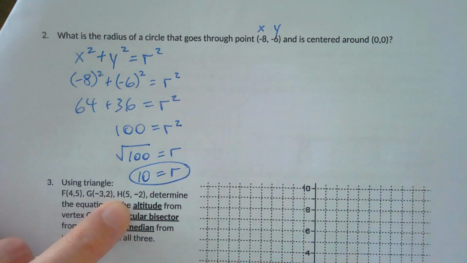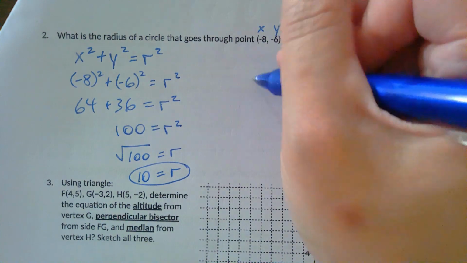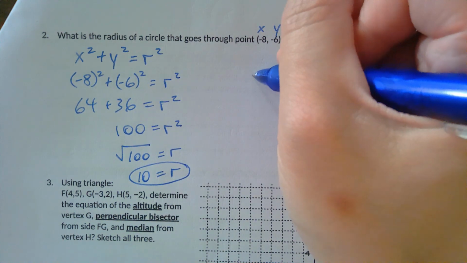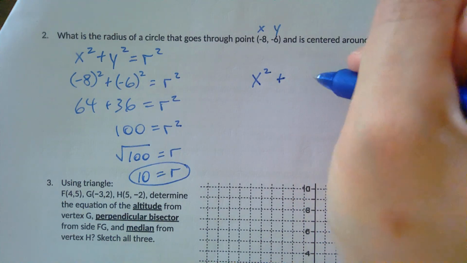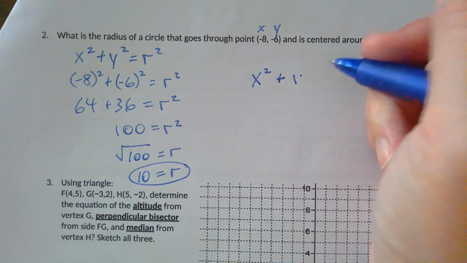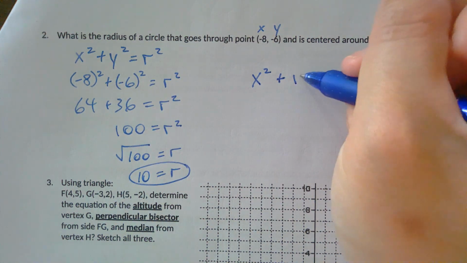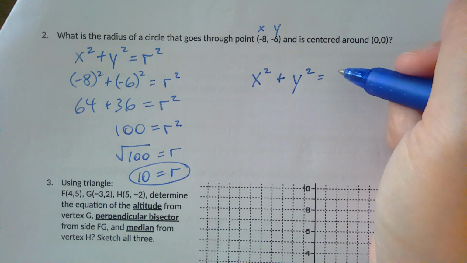Okay. But if it asks you for the equation of the circle, what would the equation of the circle be? X squared. No. The equation of the circle, just the circle. Which is, but now you know what r is.